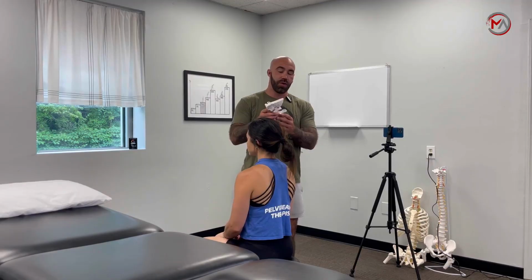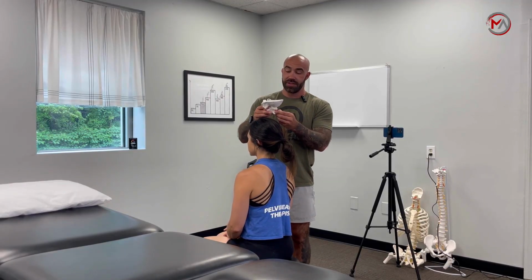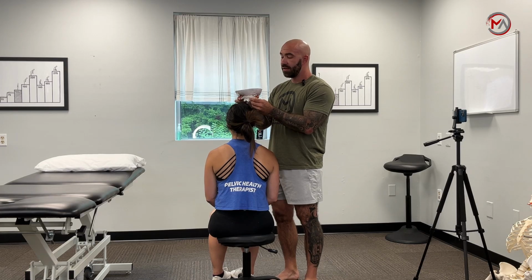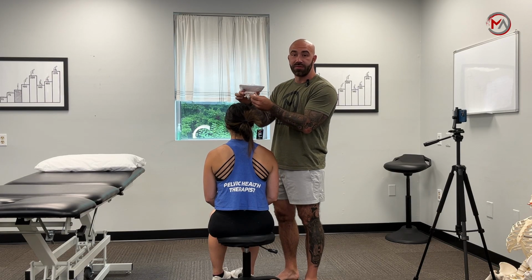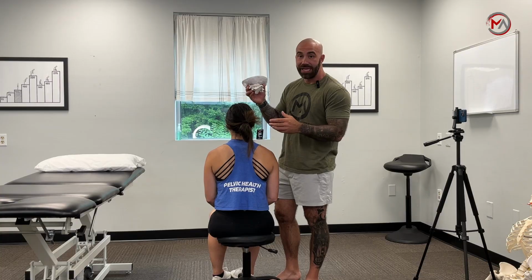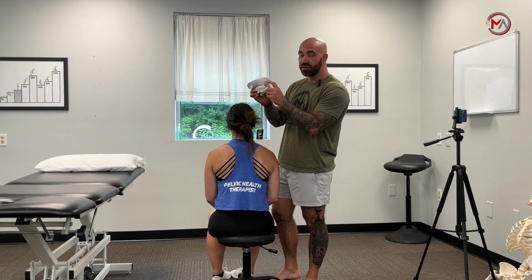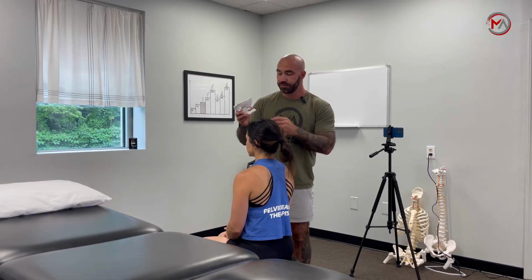And then when we're looking at C1 rotation, we have to stabilize C2. Now C1, you get 45 degrees of rotation to the left and 45 to the right. So that's 90 degrees of rotation. That's literally half of your rotation from this single joint of C1 on C2.